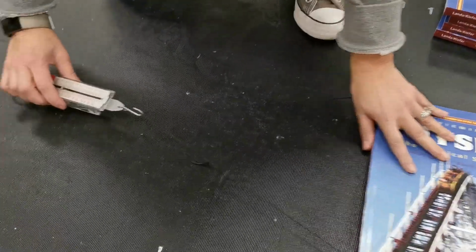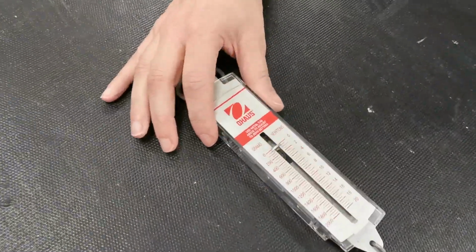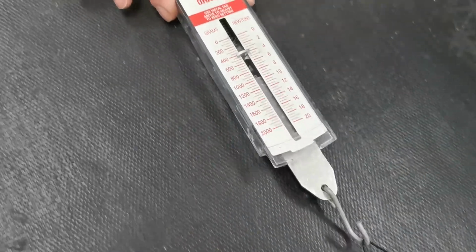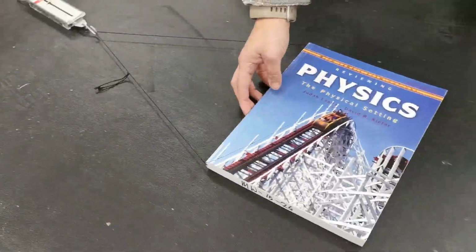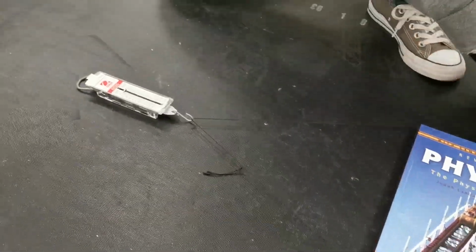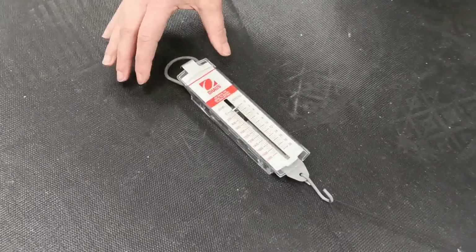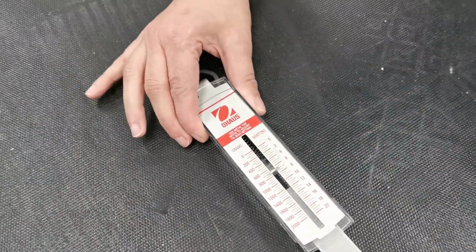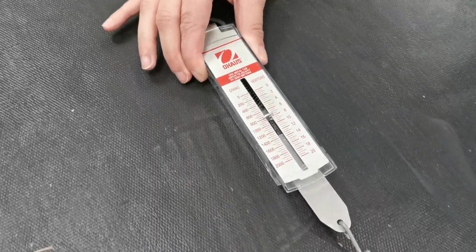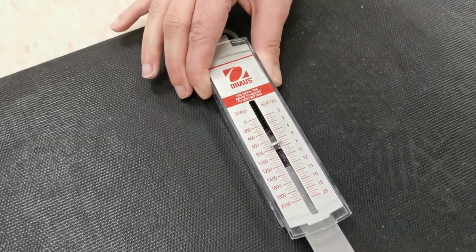So we're starting out with 1 book here. Okay, go ahead. Oh, it's blurry. It's about 4 newtons. Okay, here's 2 books. And what is that? That's about 8 newtons.